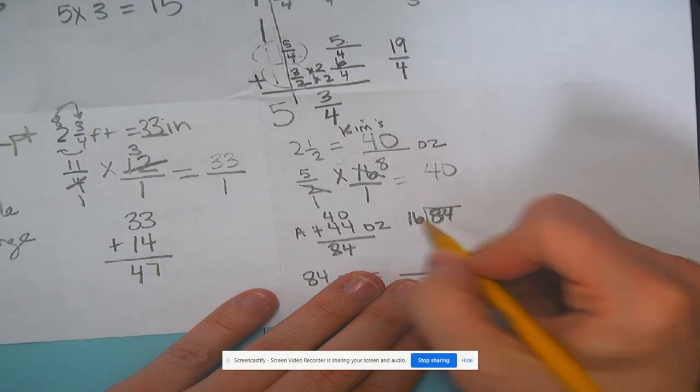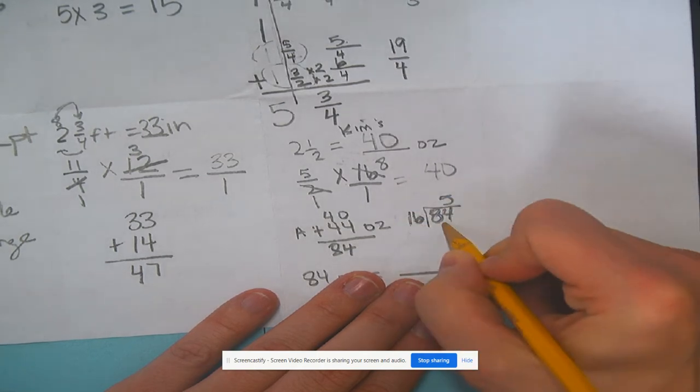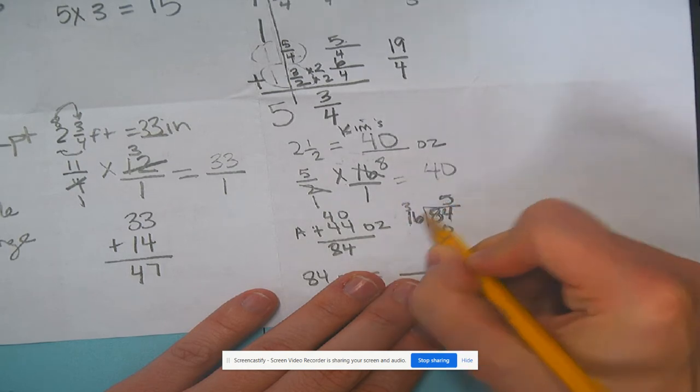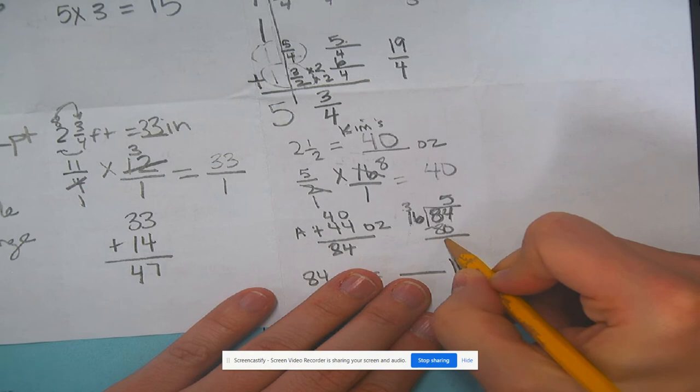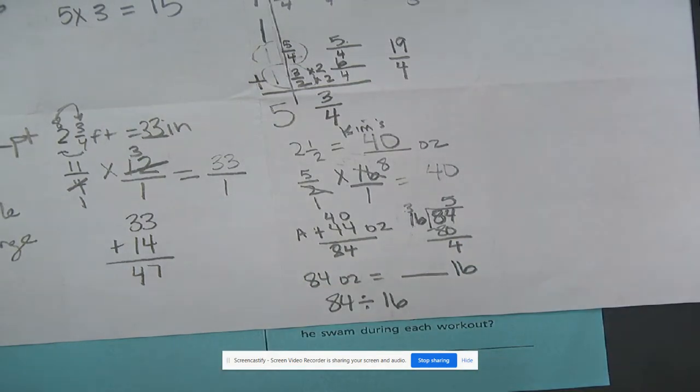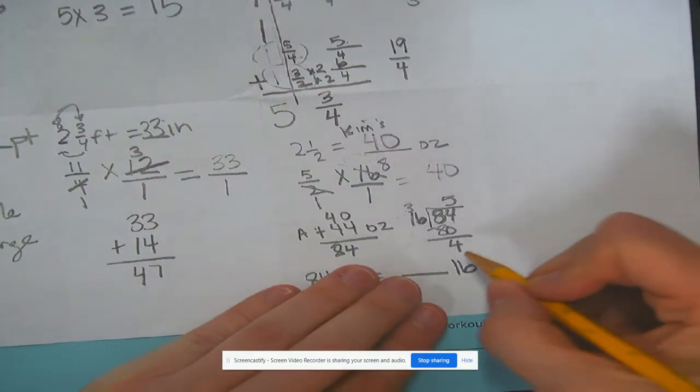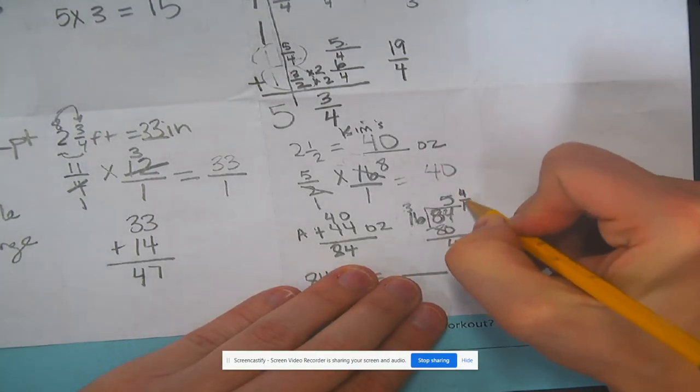4 is 24. Oh, 5? Let's try 5. 5 times 6 is 30. Carry the 3. 5 times 1 is 5 plus 3 is 8, with a remainder of 4. Yes. Okay, do we leave that as 4 ounces or what? The answer is in pounds. So what does our remainder need to become? A fraction. So we have 4/16.